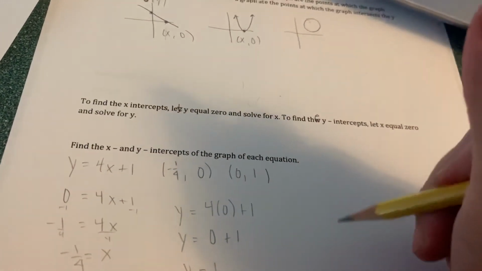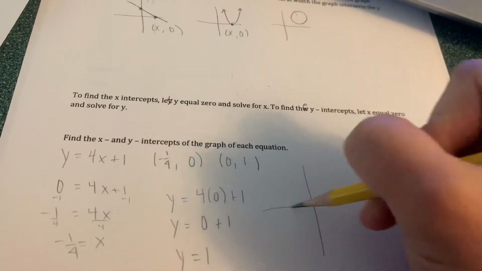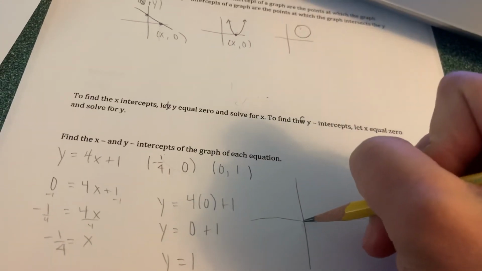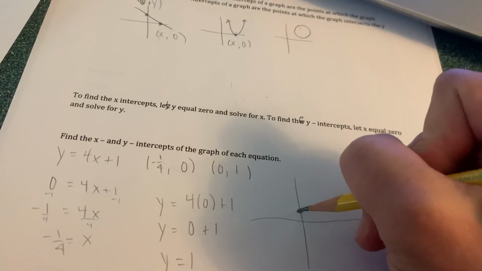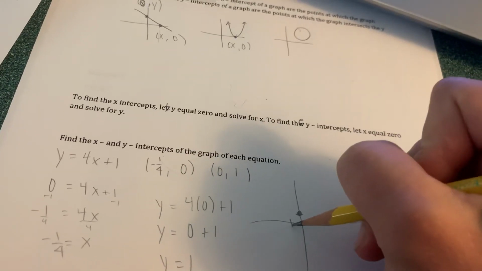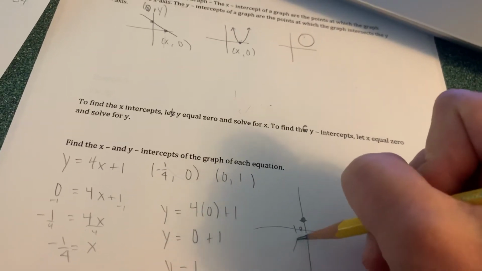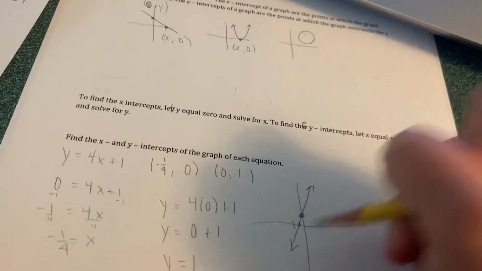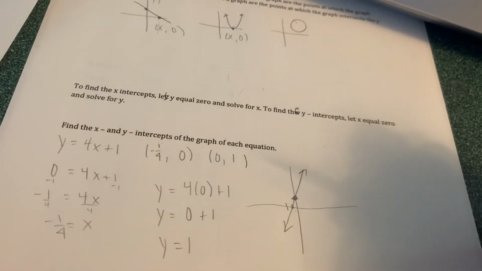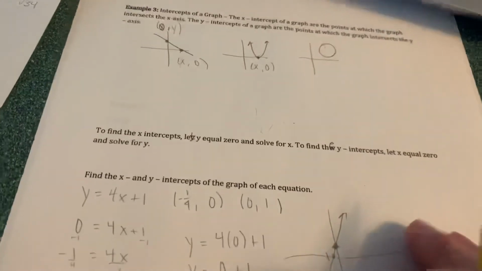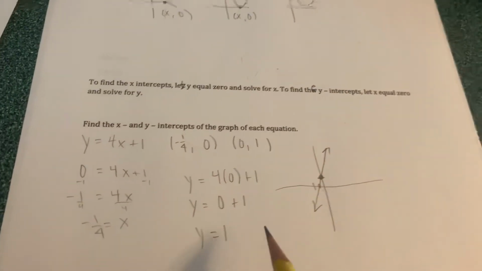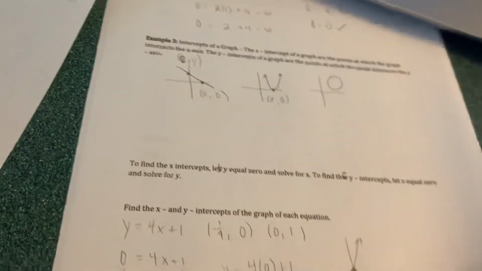So if I were to graph this, because I said to graph each equation, you go to 0, 1, and negative 1/4, 0. There's your equation. Okay, so that might be a little more complicated, so make sure you do your homework and ask those questions in class.